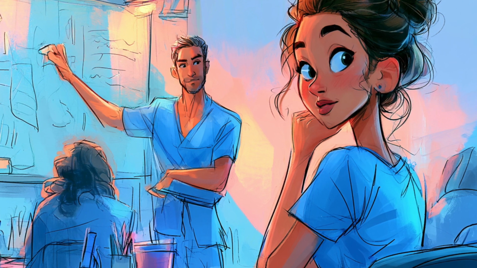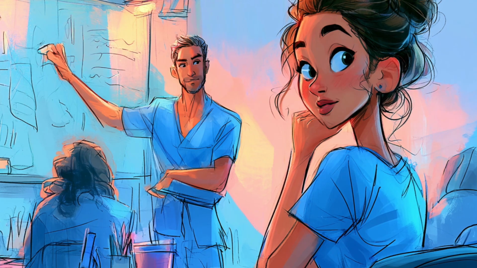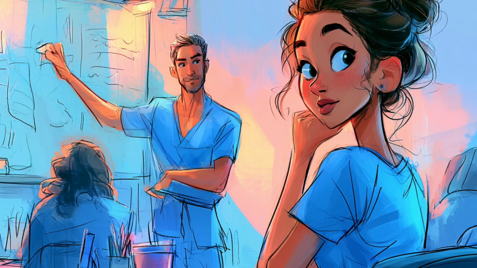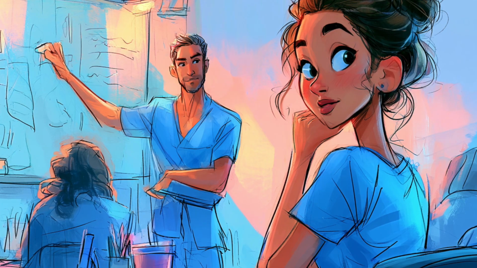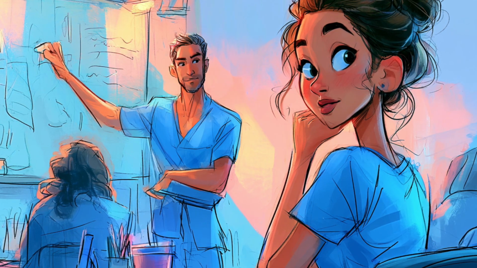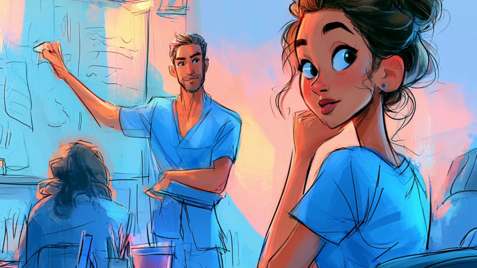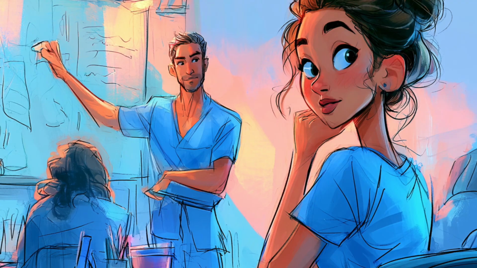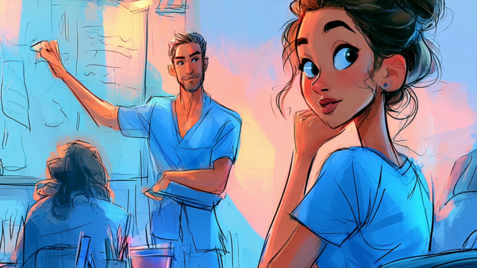Question 3. True or false? The nurse should check for other medications that contain acetaminophen before giving a dose. The correct answer is true. Rationale. Acetaminophen is found in many prescription and over-the-counter products. Patients can accidentally receive too much if the nurse does not check the total daily dose from all sources.